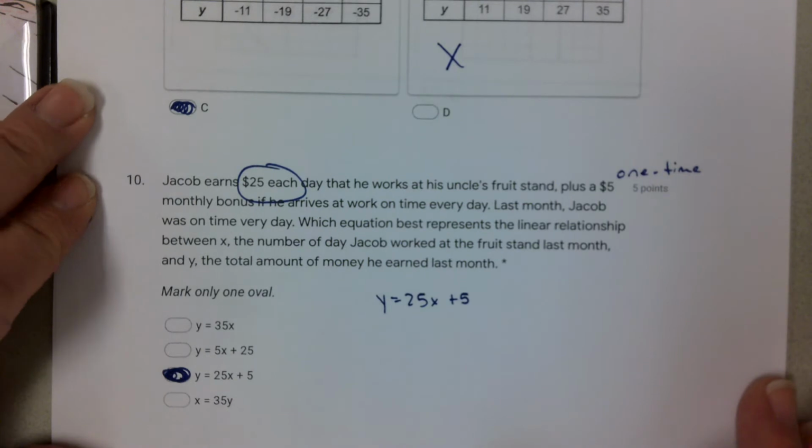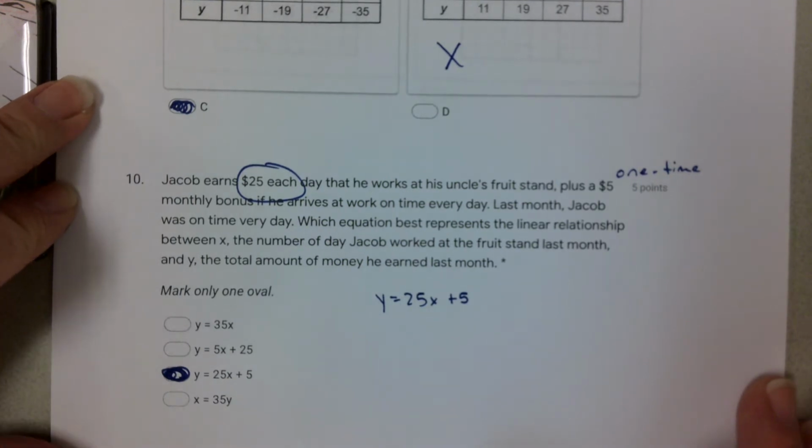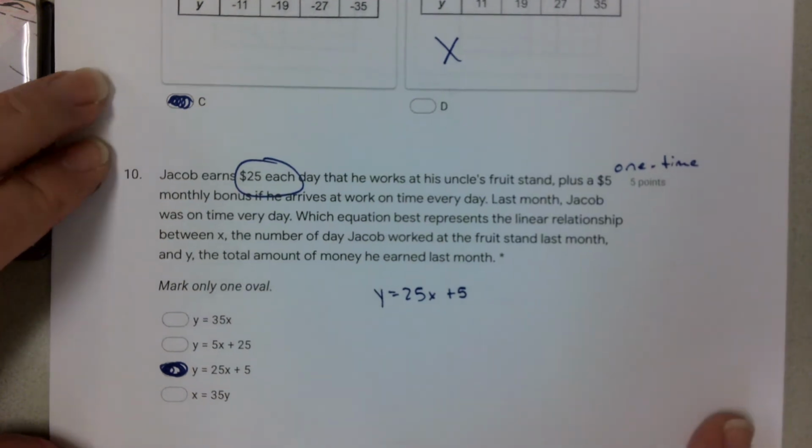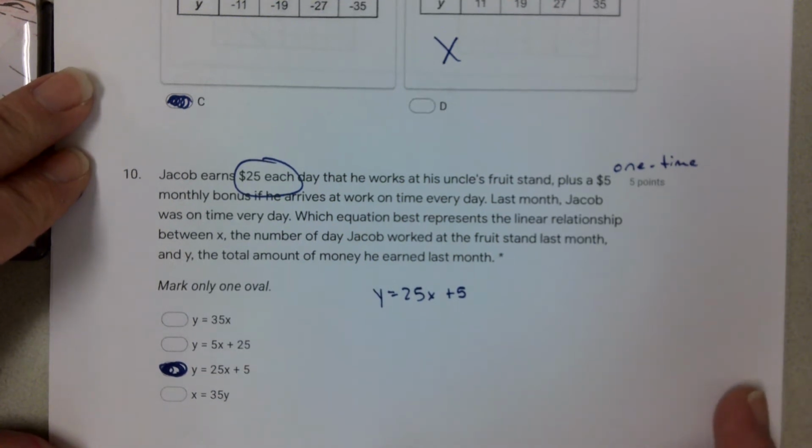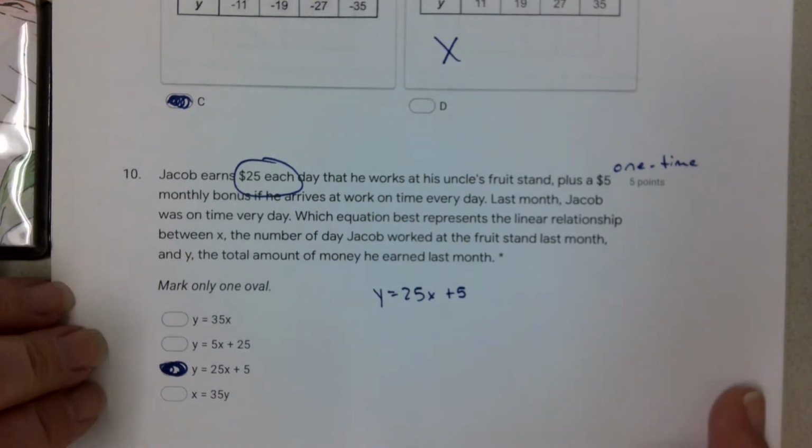Jacob earns $25 each day that he works at his uncle's fruit stand, plus a $5 monthly bonus if he arrives at work on time every day. Last month, Jacob was on time every day. Which equation best represents the linear relationship between x, the number of days Jacob worked at the fruit stand last month, and y, the total amount of money he earned last month?